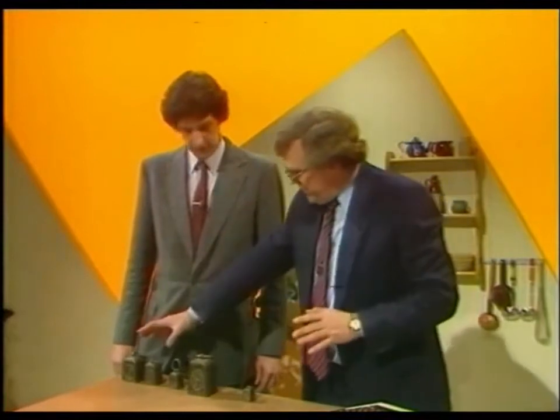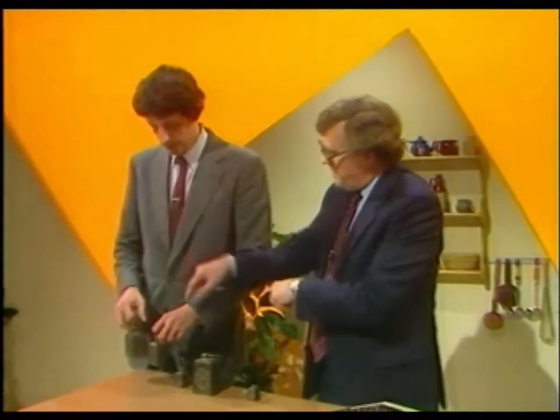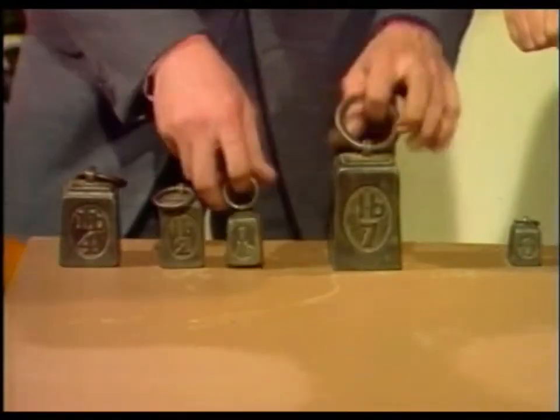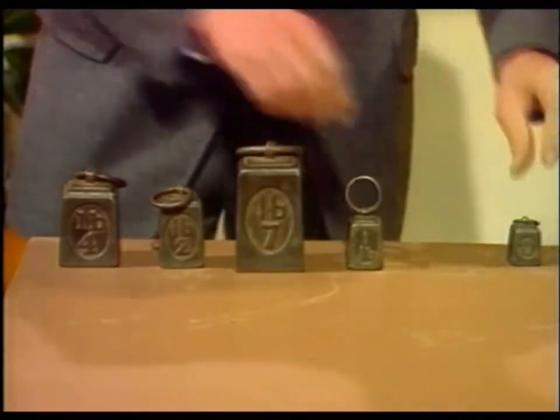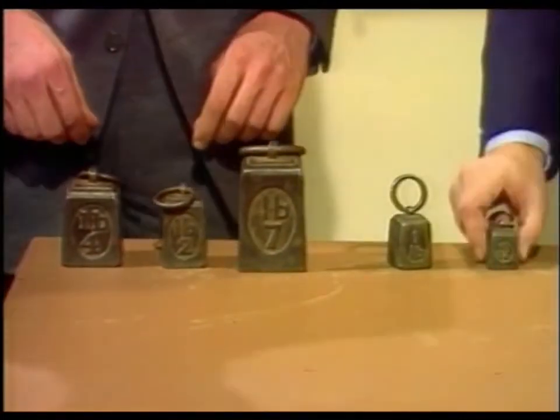What you do is start at the right-hand end. Pick two up. If the one in the right hand is lighter than the one in the left, swap. Right, that's heavier. That's lighter. Swap. That's heavier. Right, already on the first pass, you've got the lightest down at this end.